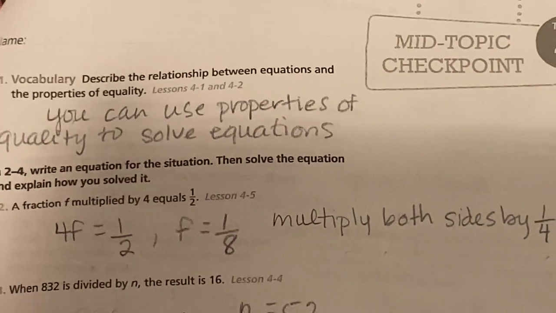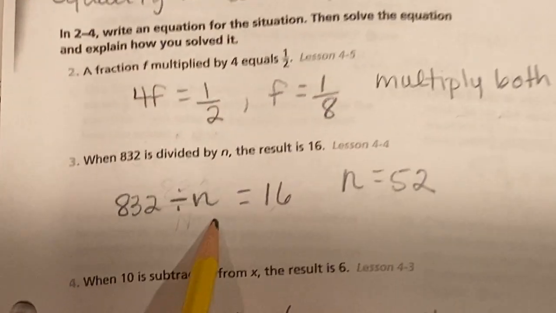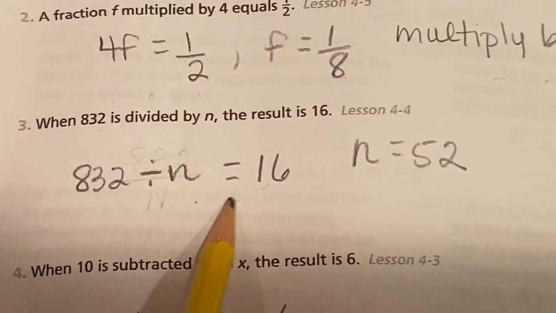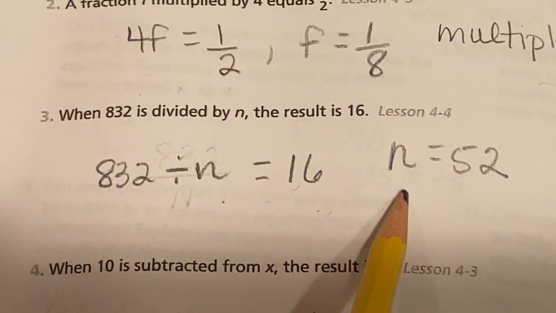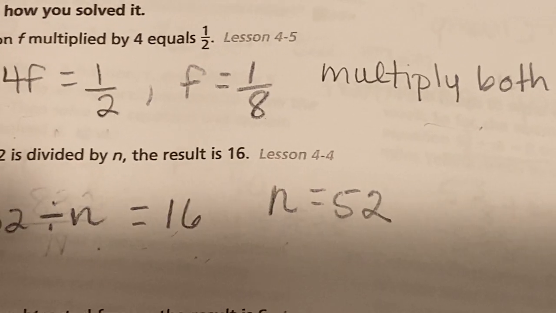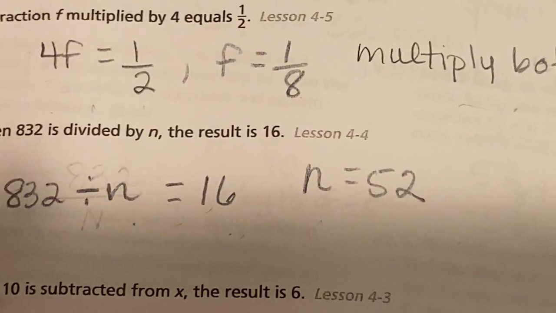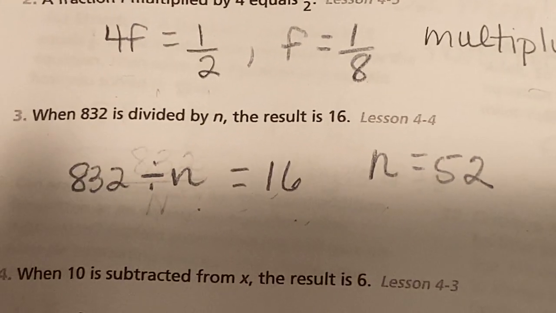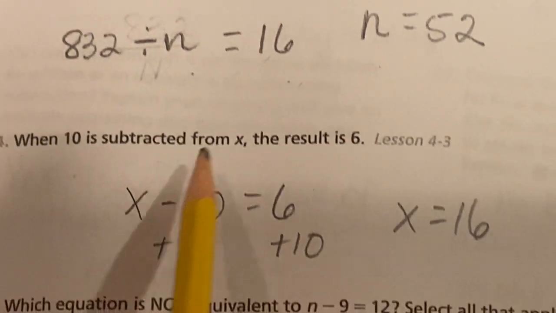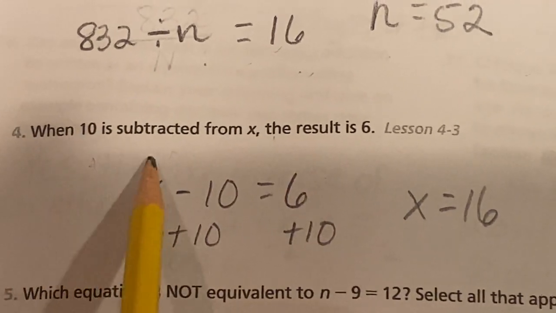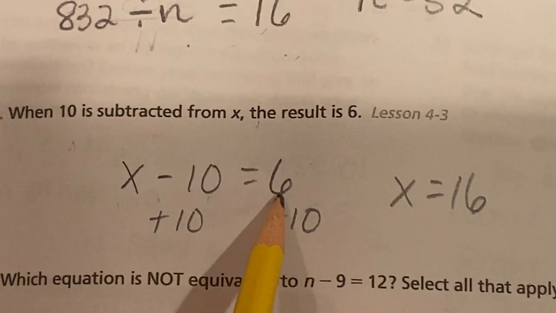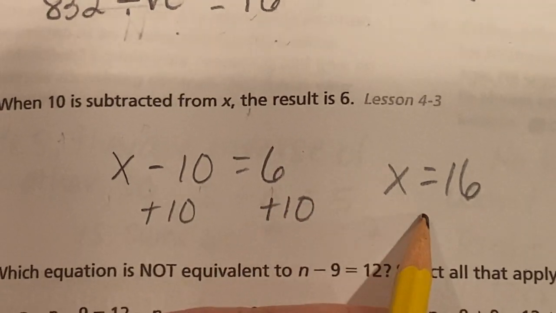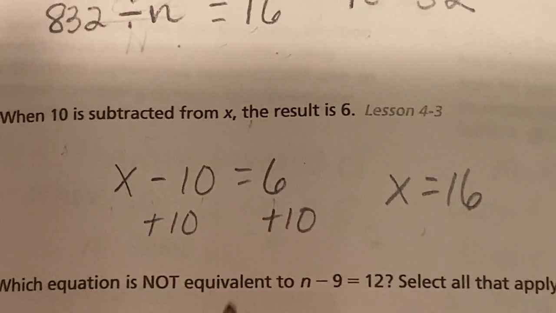When 832 is divided by n, the result is 16. So that looks like that, and the answer is n equals 52. For this one, when 10 is subtracted from x, so that's x minus 10, the result is 6. The answer, x equals 16.